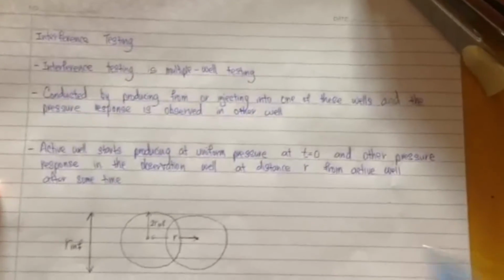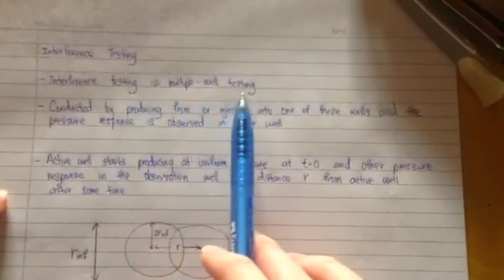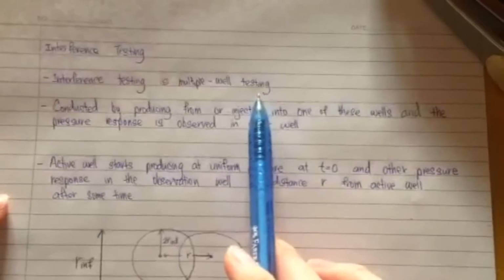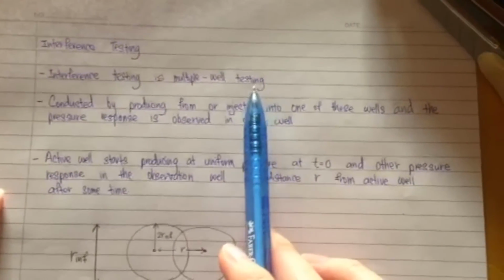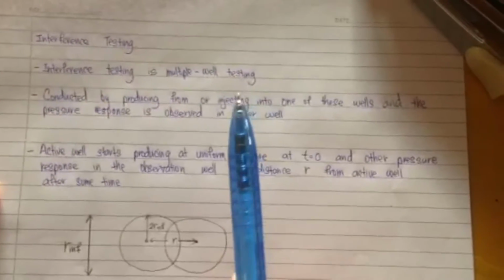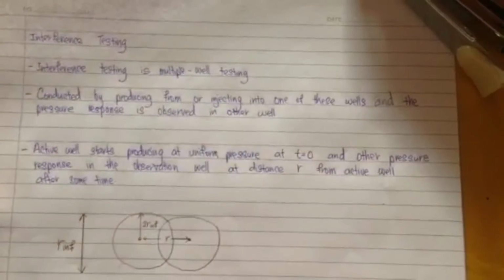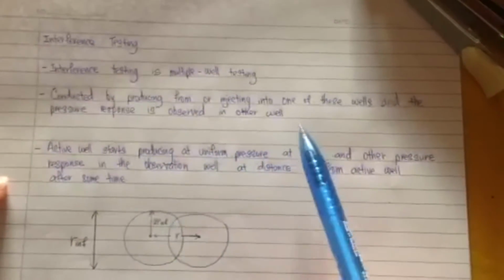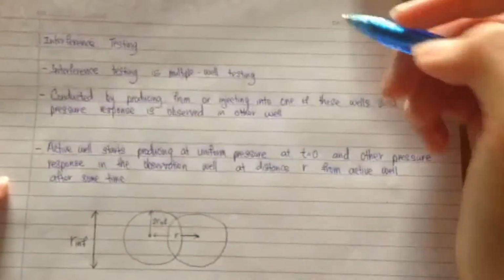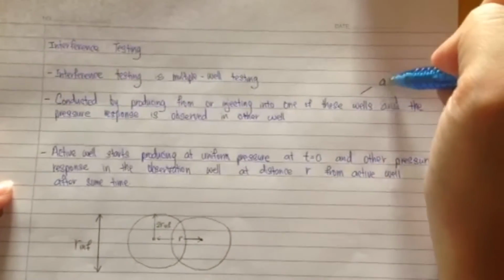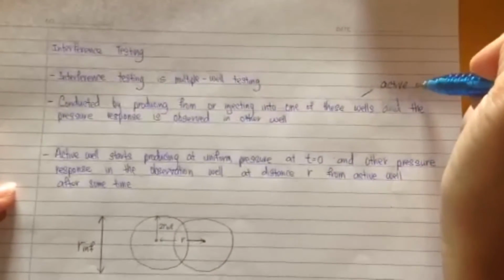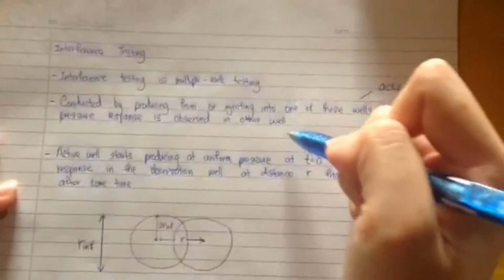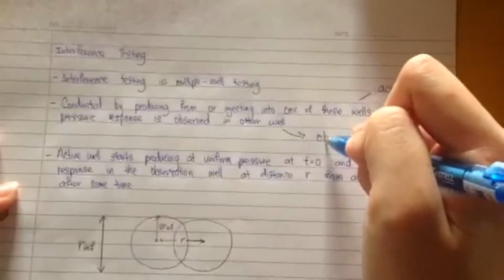Interference testing is a multiple well test. Multiple well testing means the test is run between two sets of perforations or test intervals in the same well to determine the properties in the vertical direction. This interference testing is conducted by producing from or injecting into one of these valves, which is the active valve, and the pressure response is observed in the other valve, which we call the observation valve.